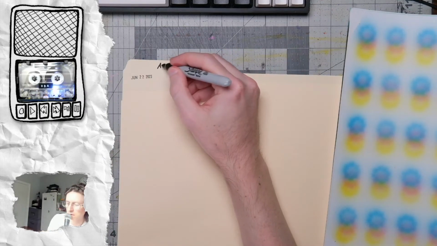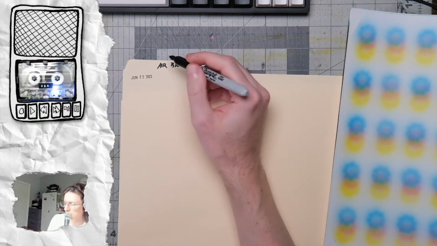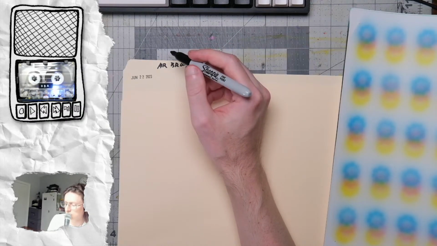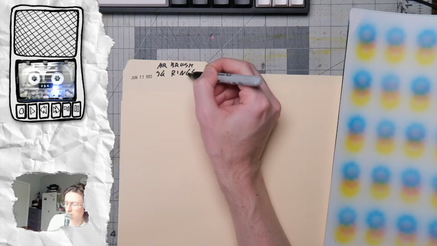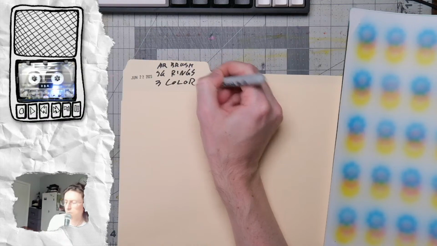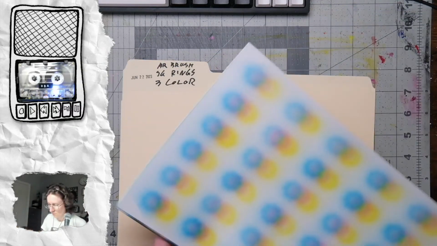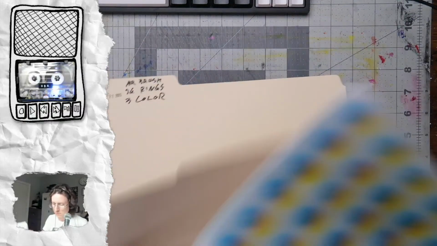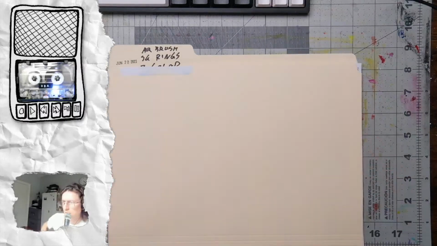This is airbrush, square rings 3 color. Waiting on Photoshop. Hopefully it comes through. I was going very slow before.